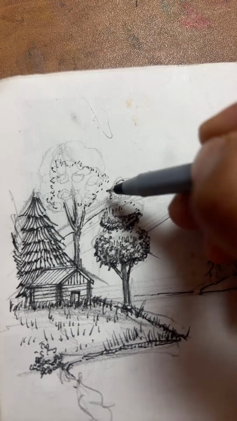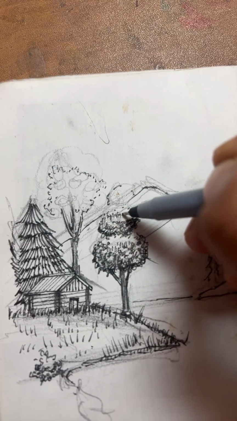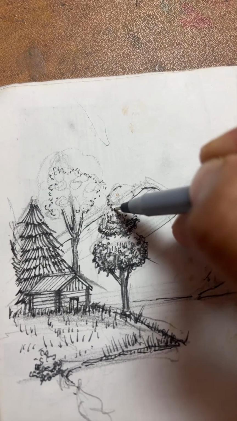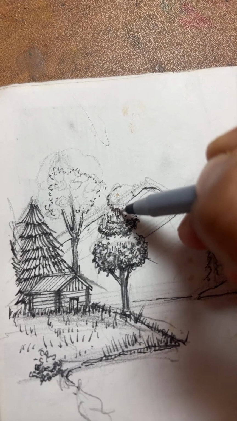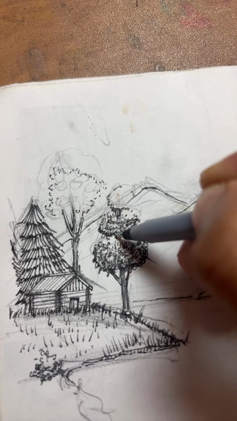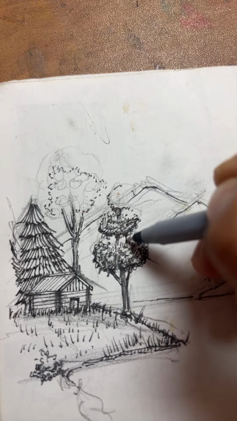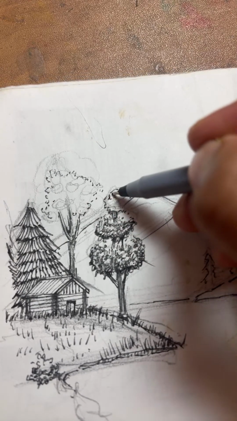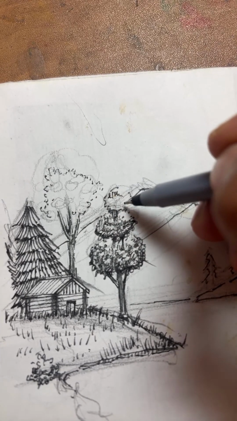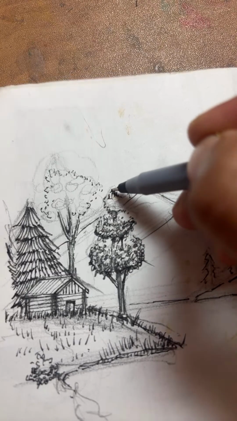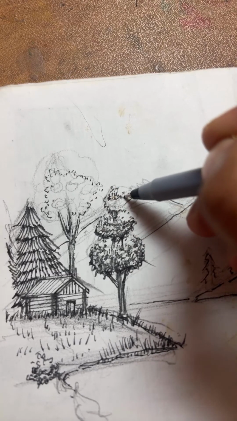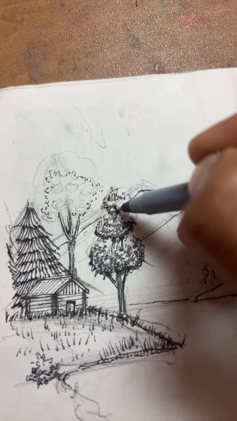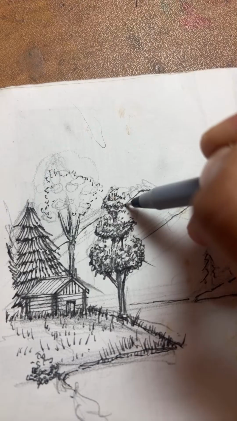And then I'm keeping a light on the top. See, just a few lines and then a few dense patterns. Let's do the same for this as well as the top. Yes, exactly. You're suggesting the tree. And that is exactly what you need to do in a sketch.